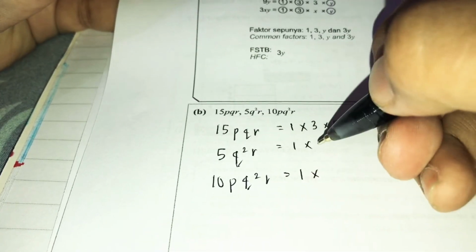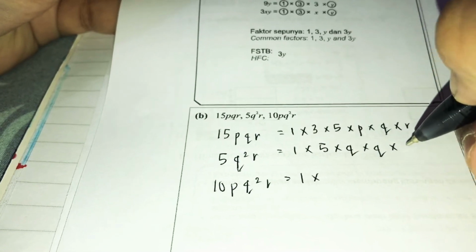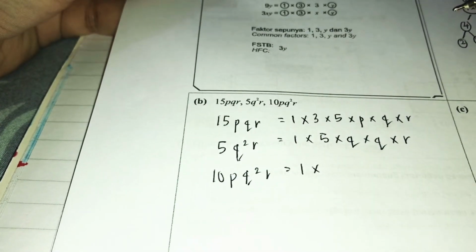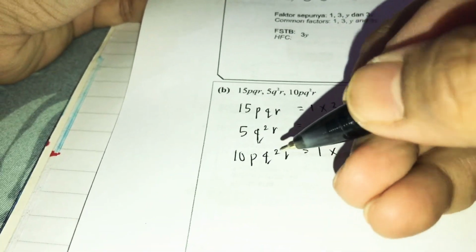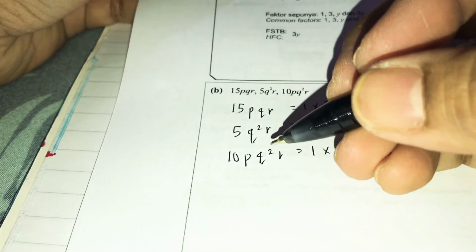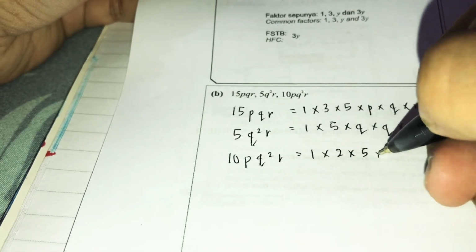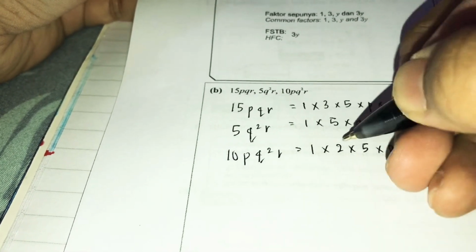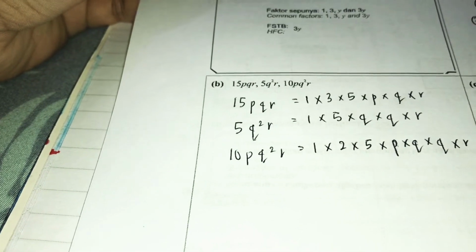So 3 times 5 times P times Q times R. Okay, start with 1. 1 times 5 times Q times R. And then this one, 10: 2 times 5, so 1 times 2 times 5 times P times Q square, which means Q times Q times R.